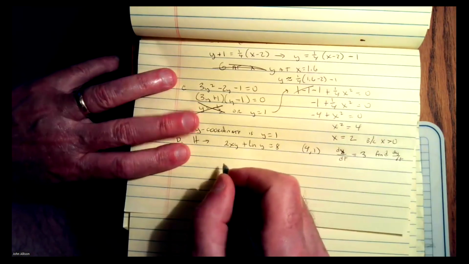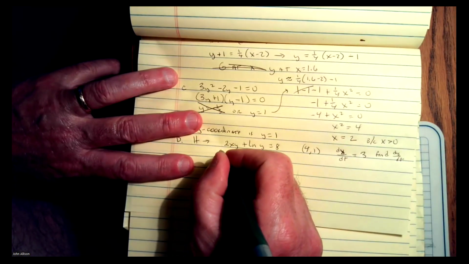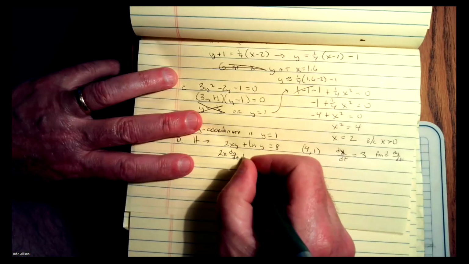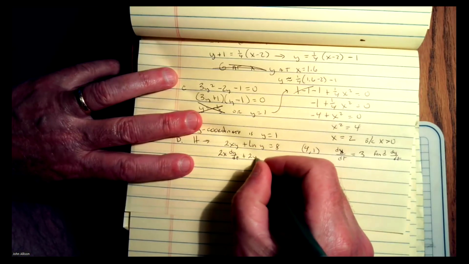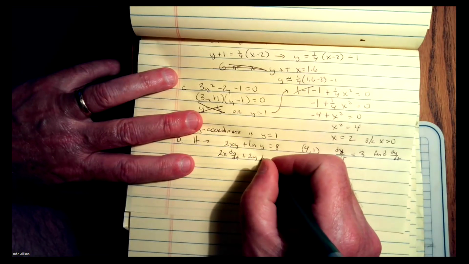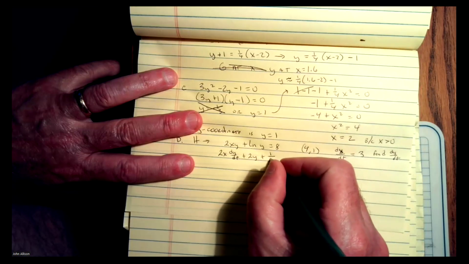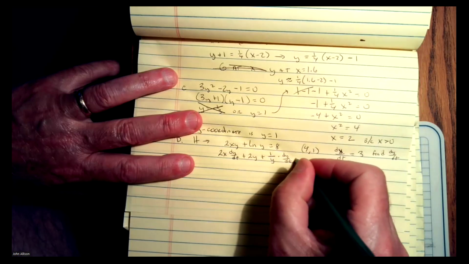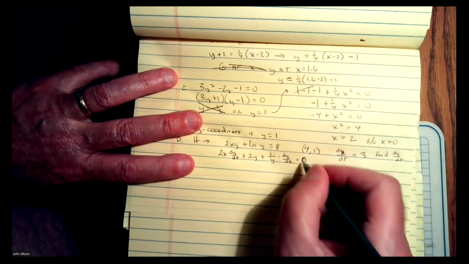Okay, let's take the derivative of this. So we're going to get 2x times dy/dt plus 2 times y, product rule, chain rule, plus 1 over y times dy/dt equals 0.